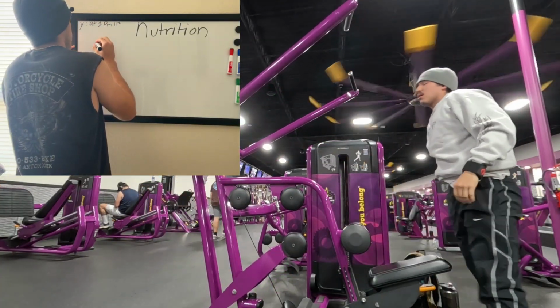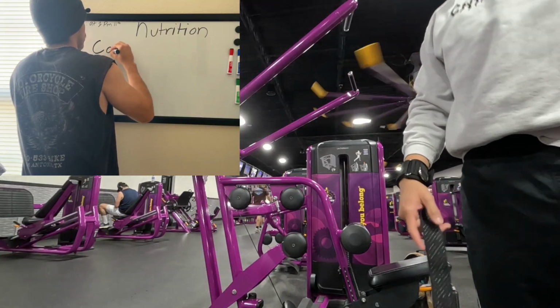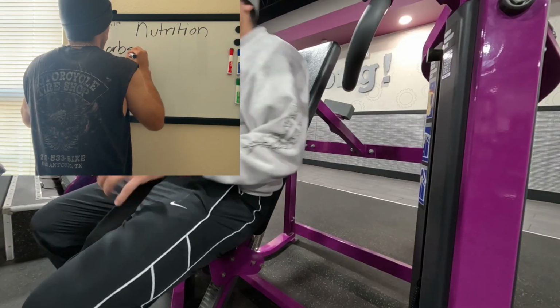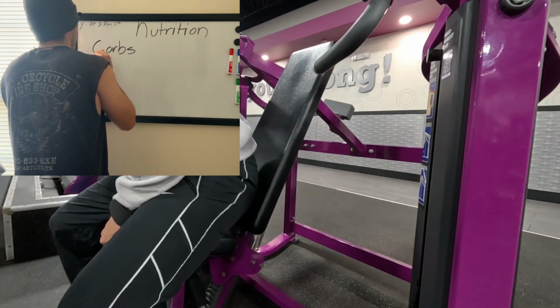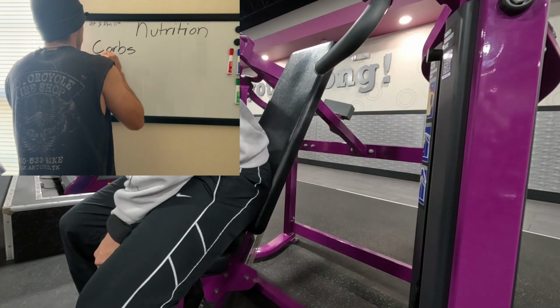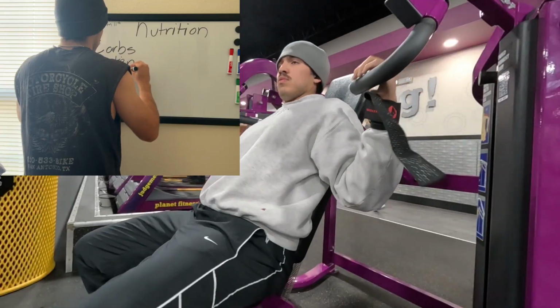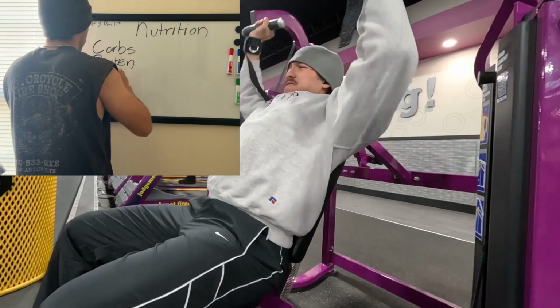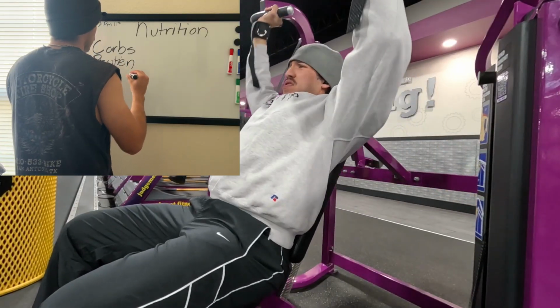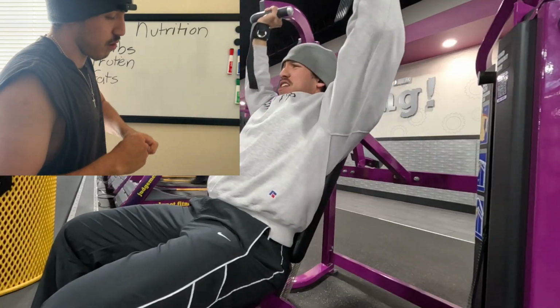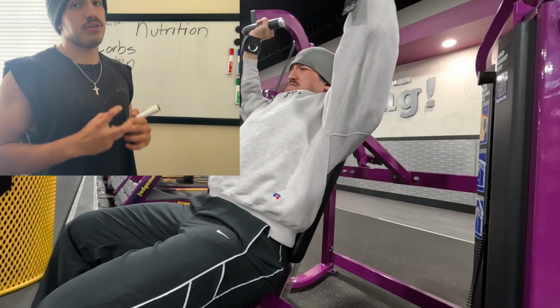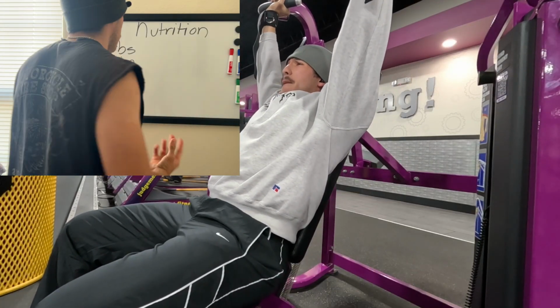Carbohydrates is the most used substrate in the body when it comes to performance and just being active. Fats are mainly used for resting, and proteins are made for muscle building and muscle rebuilding.